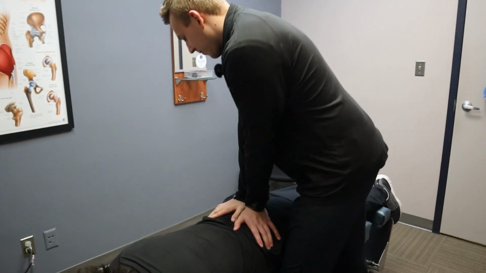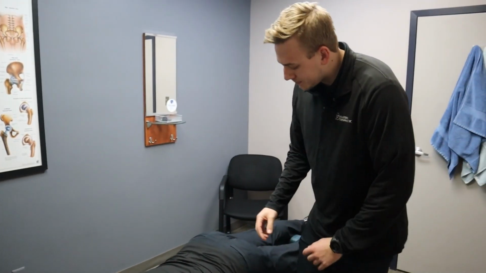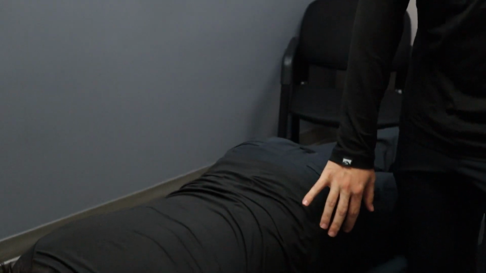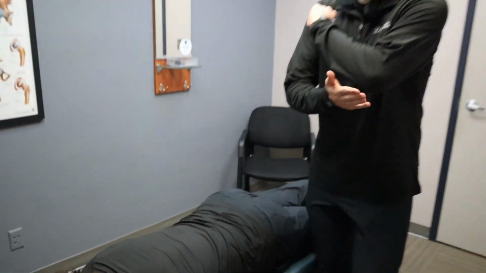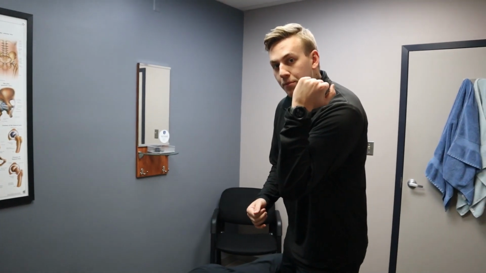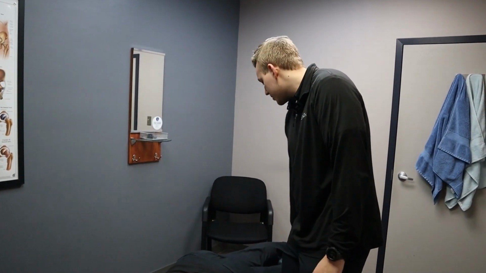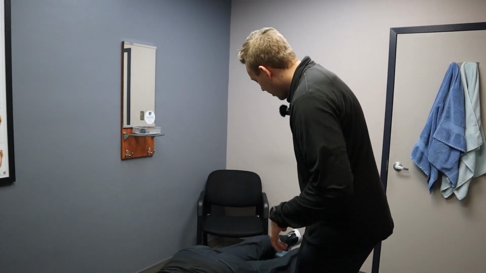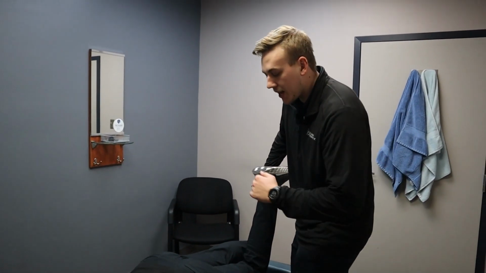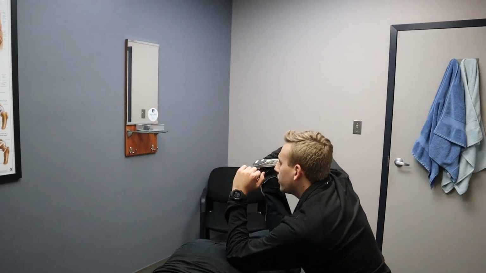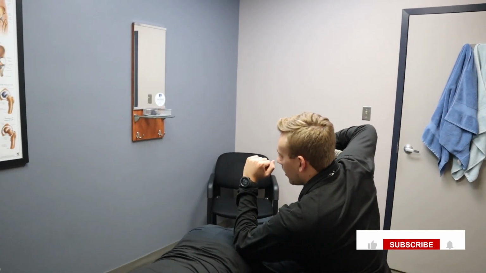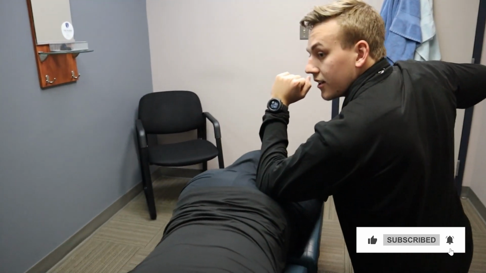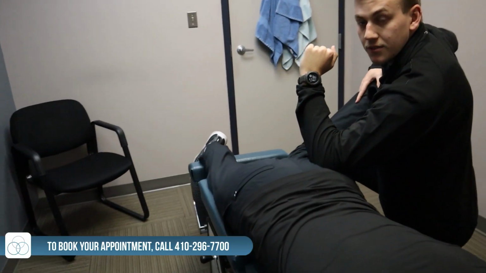Absolutely. All right. So like I said, the piriformis muscle runs from the sacrum to the hip here. I'm going to be using my elbow as compression to that piriformis, and then I'm going to use Christian's leg here and passively go through the motion. As I'm adding pressure right through here, I'm passively taking his leg and hip into internal rotation.